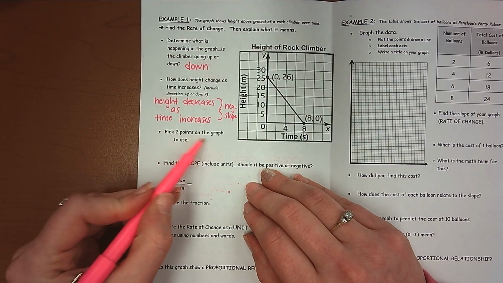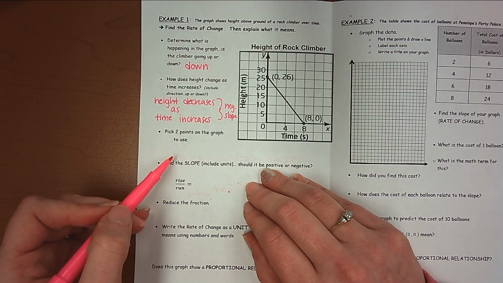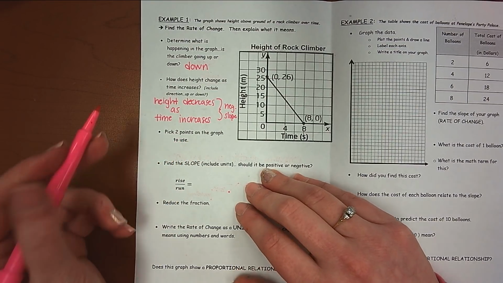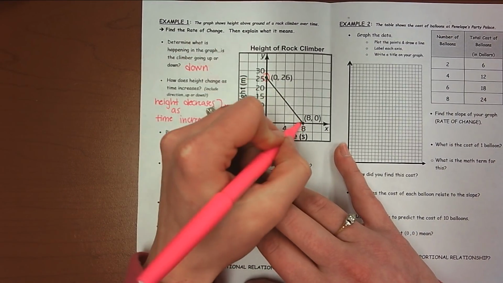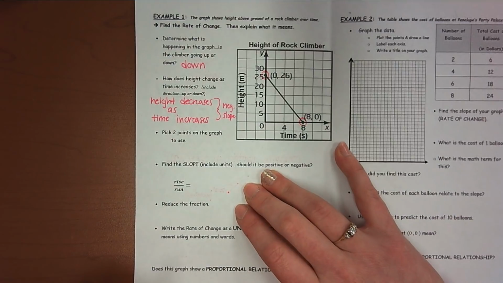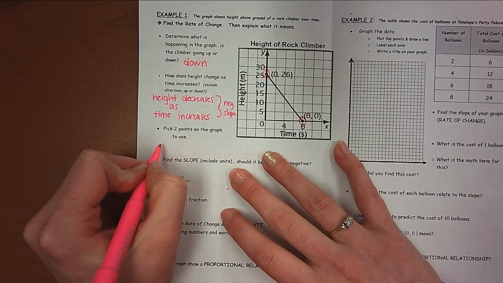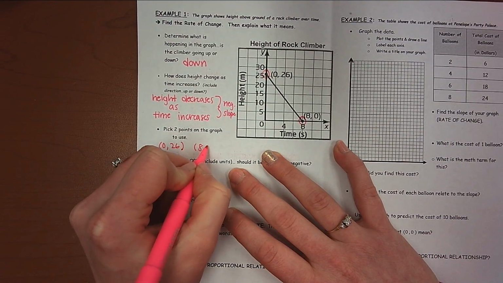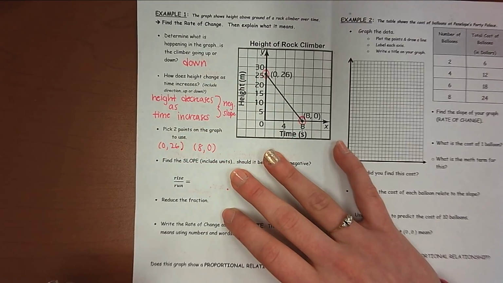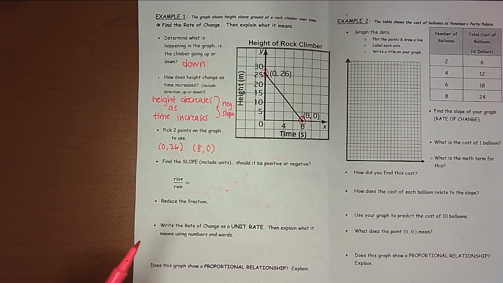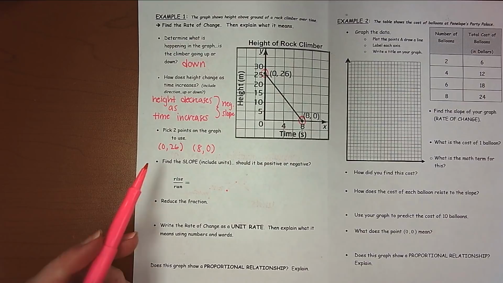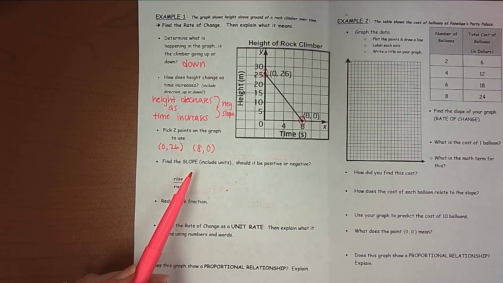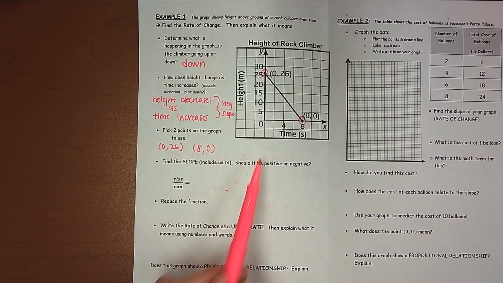So pick 2 points on the graph to use. We're going to pick 2 points to find our slope now. They gave us 1 point here and 1 point here, so I'm just going to use the 2 points that they gave us. I'm going to use 0.26 and 8.0 because I can be confident of those. They're already plotted and even labeled for me. And then it says find the slope and include units. Should it be positive or negative?